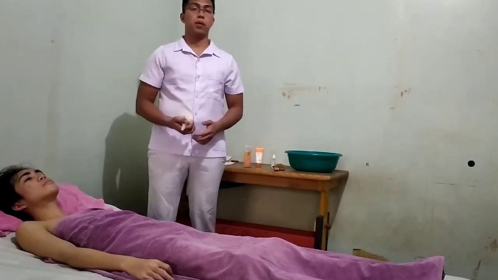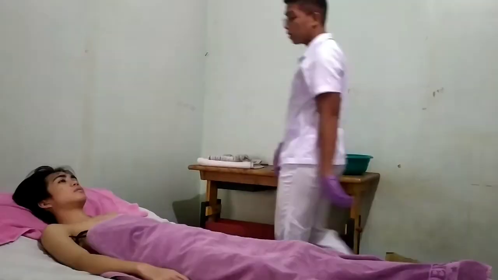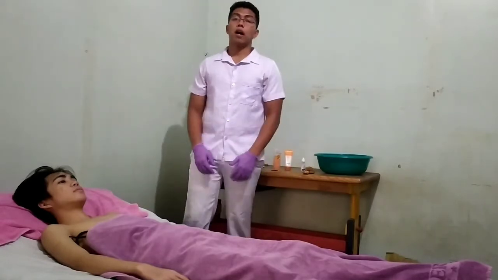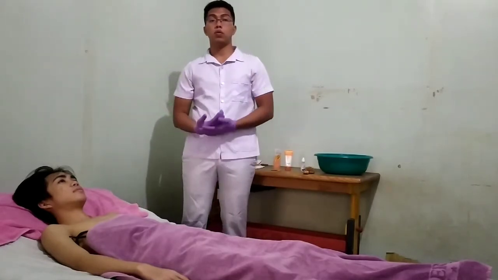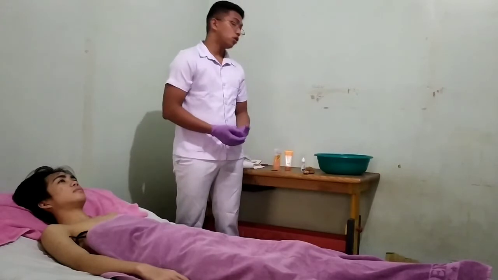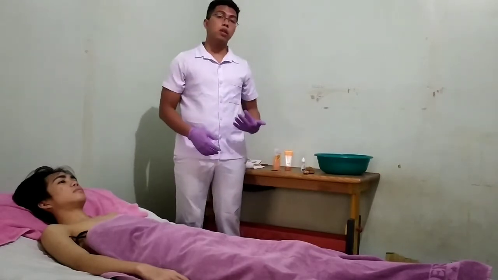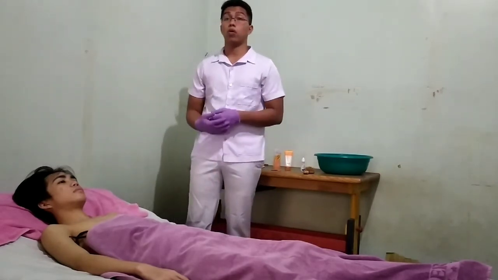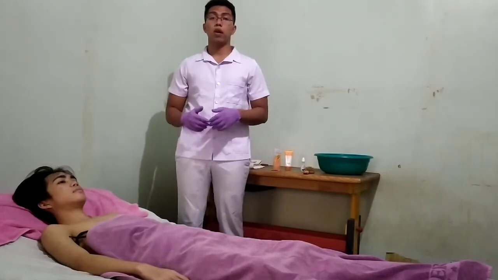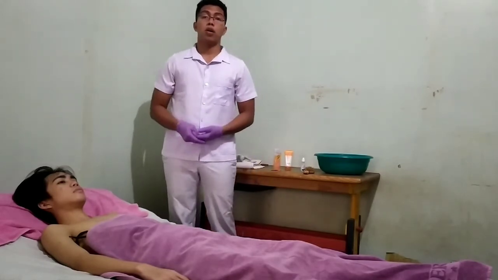Then throw the used ones away in a proper way. After changing gloves and water, we are now washing the back of the patient.